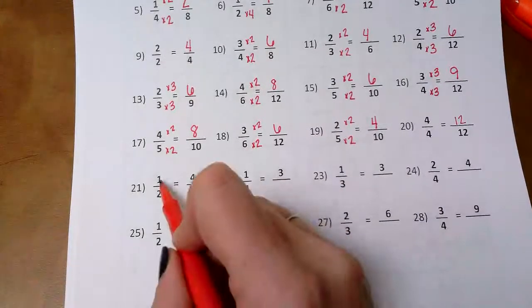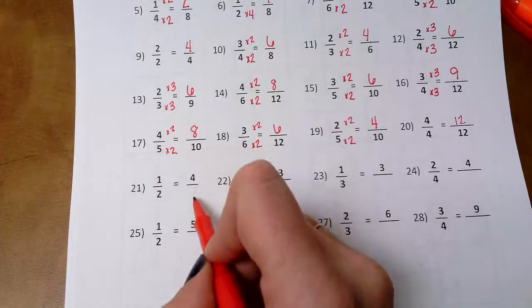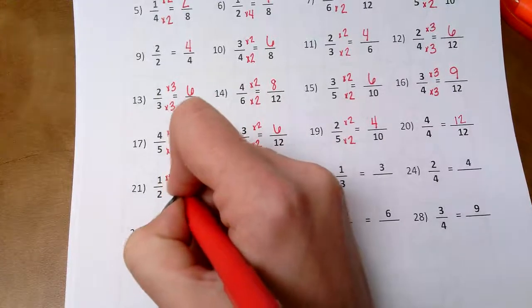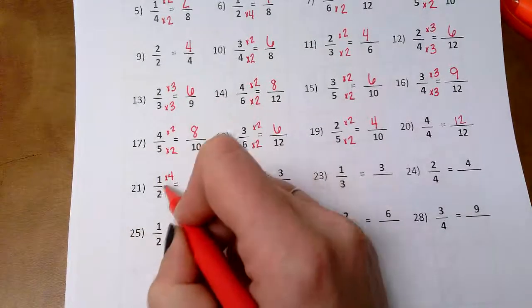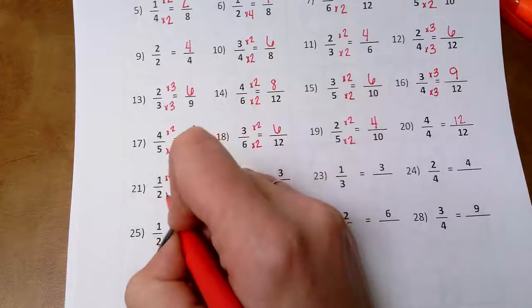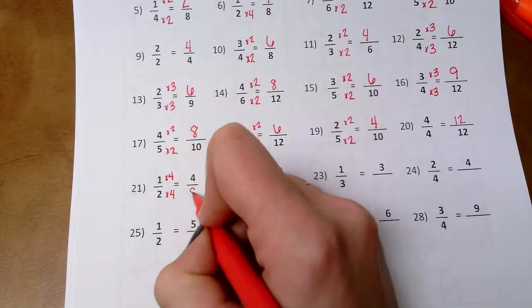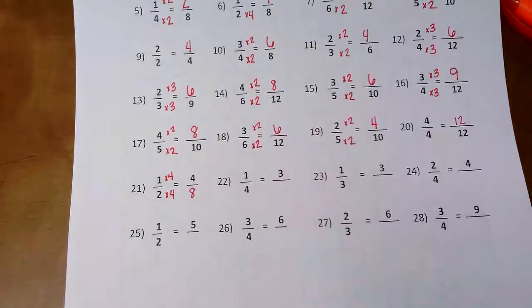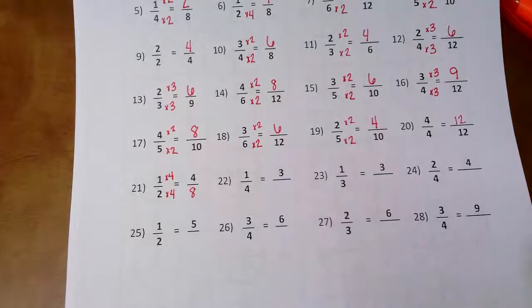My last two rows, it gives us the numerator. So 1/2 equals 4 over something. 1 times 4 equals 4. So now the top number is driving the multiplication problem. So 2 times 4 is 8. And 4/8 is a half, so that works.